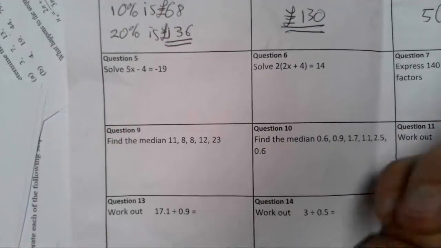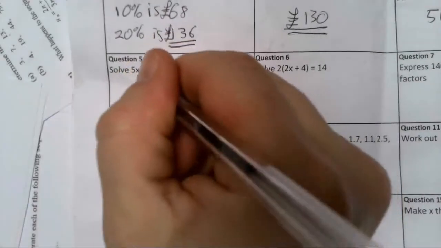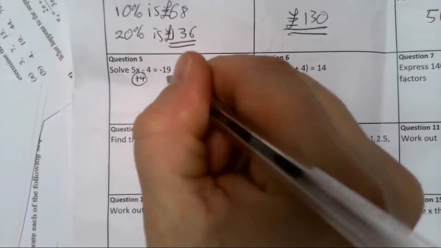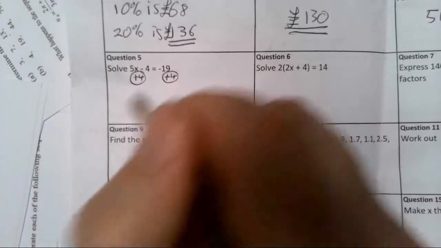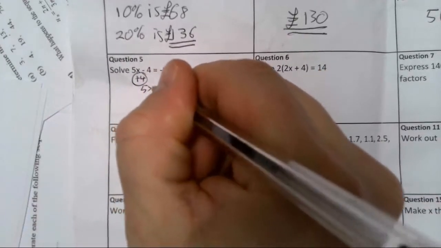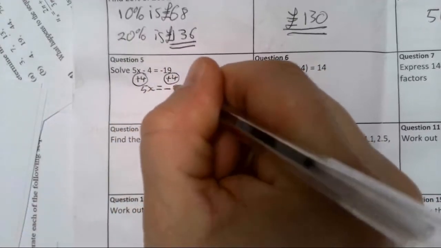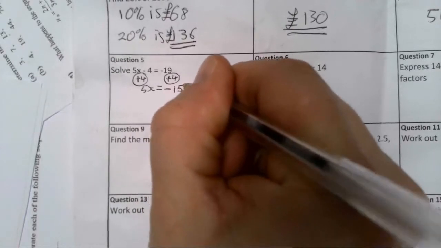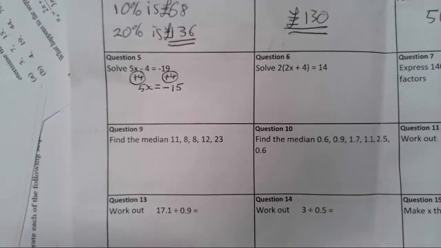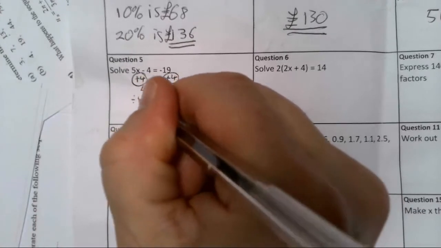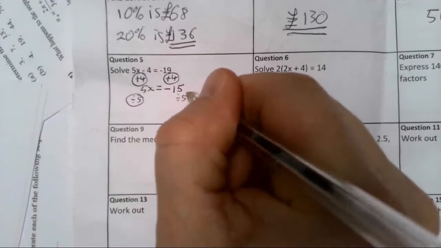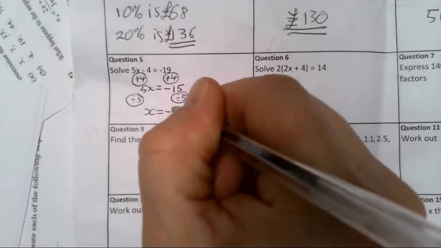Question 5, solving. Keep your working out balanced, add 4 to both sides. Show what you're doing, please. This is the working out I would like to see. That's going to give me 5x equals, careful with this, minus 15. 4 up from minus 19 is minus 15. Divide both sides by 5 gives me x equals minus 3.